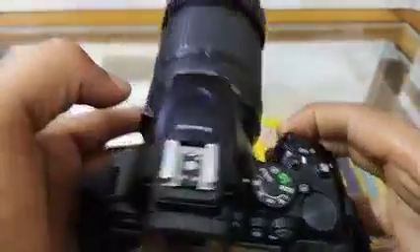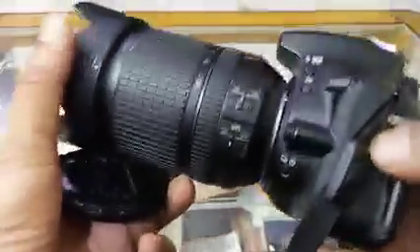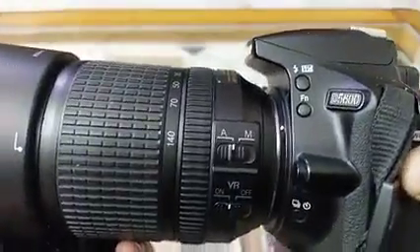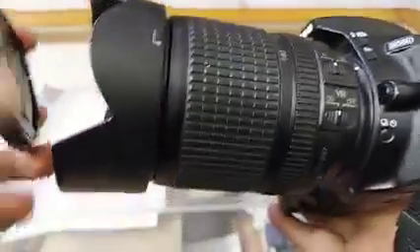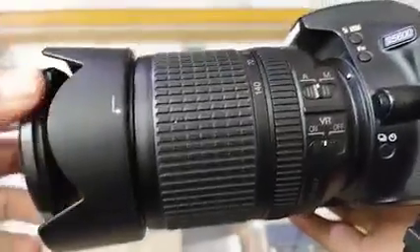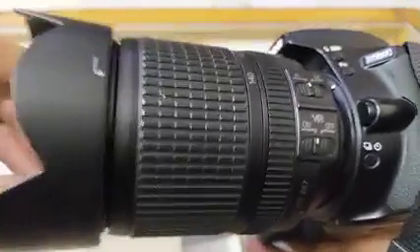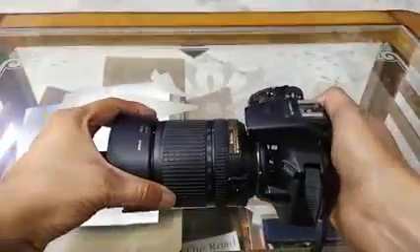Since I'm a Nikon user, I'll be touching more or less Nikon cameras. So for me it would be Nikon D5600, and of course Nikon D500, which I use for birding typically. I started my birding with the D5600 only, and right now I'm pretty much happy with the Nikon D500.